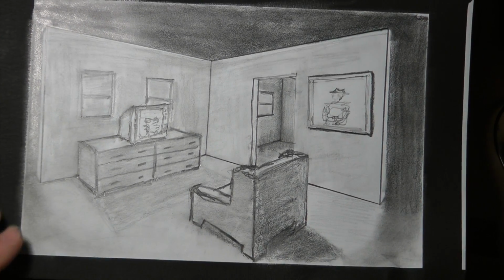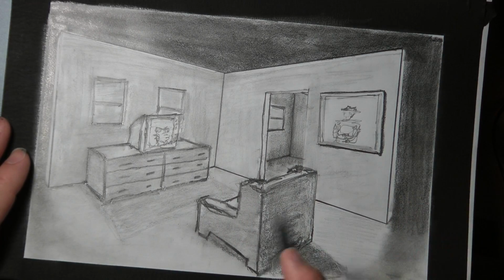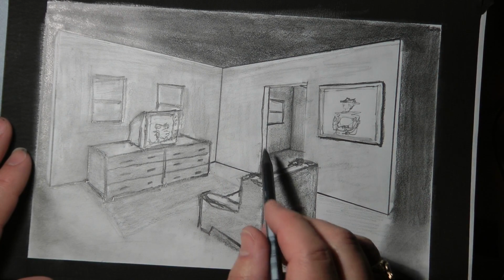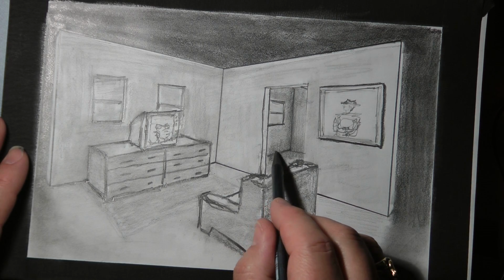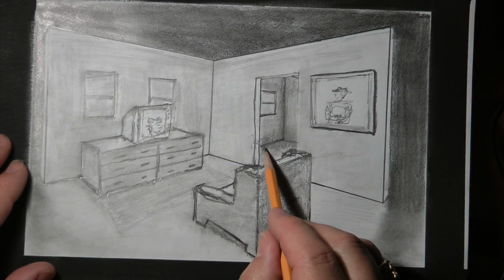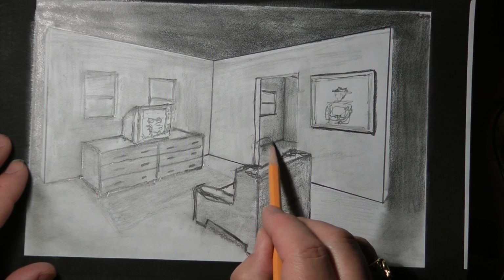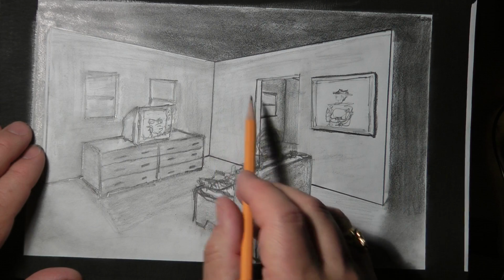Now I'm going to add a lot more drama. I'm going to take my 8B pencil. I'm going to make a lot of things darker because I want to focus on, let's say there's a person in this chair. And to draw a person in the chair, I'm going to have to sketch one in here. Back of their head. And let's say someone is standing here.